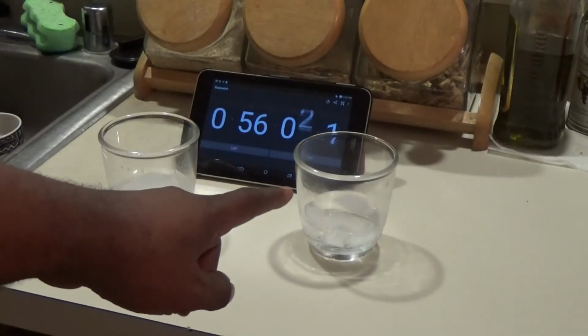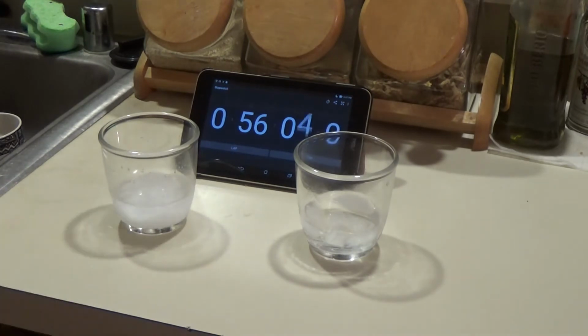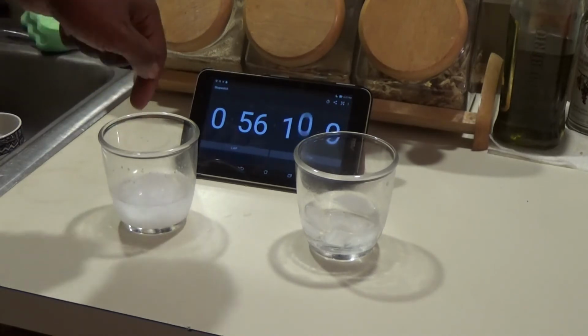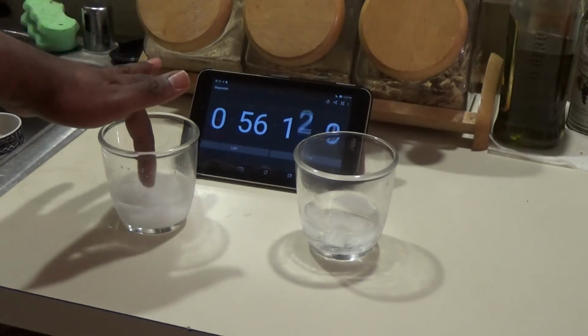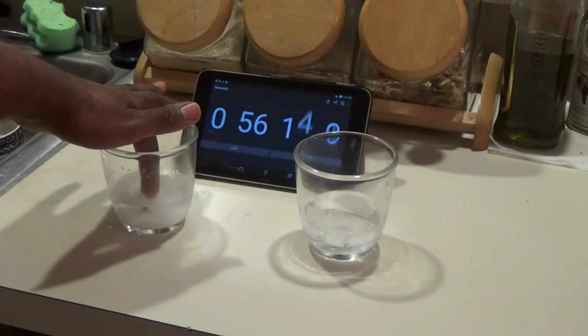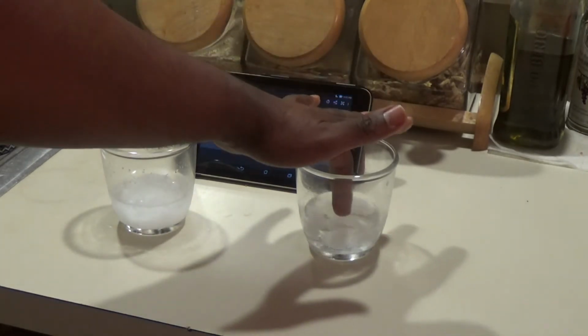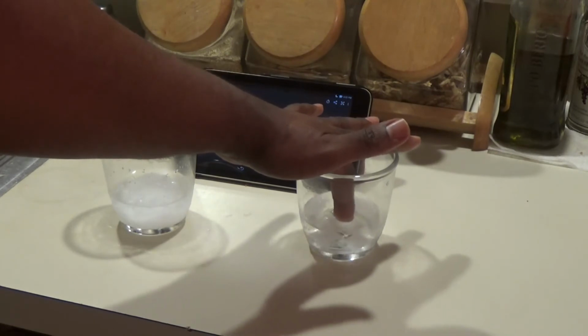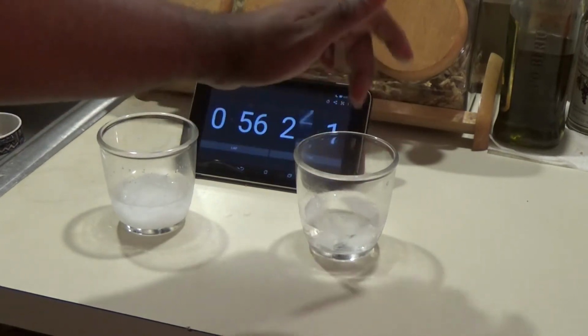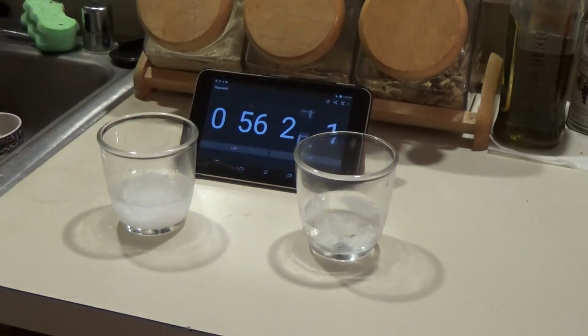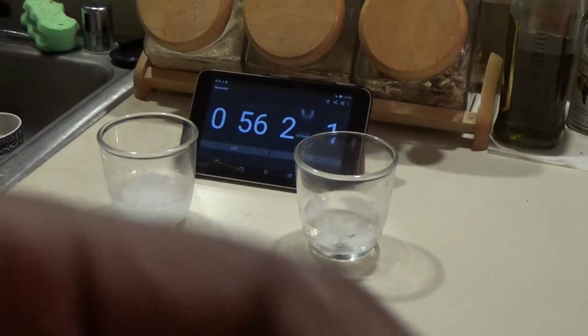So the regular ice and the heavily salted ice have been running for almost an hour, and there's definitely more melting on this side with the salted ice, but it's also significantly colder to the touch. Regular ice, still cold, right? It's ice water, but definitely not melted as much.